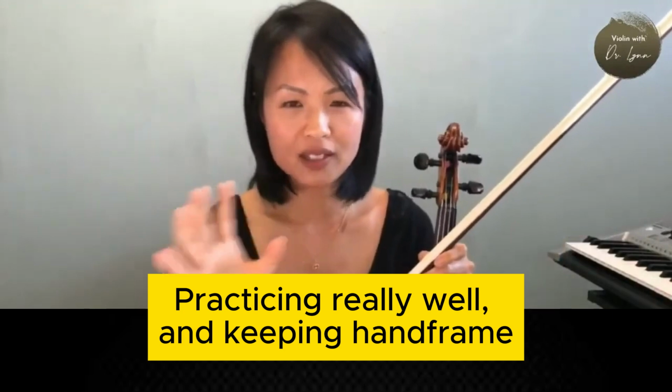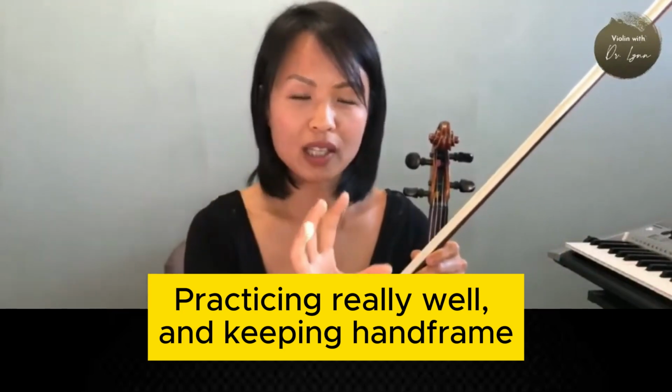That's got good hygiene. But when I'm practicing, I'm making sure that I'm aware that whenever I play that, let's say the A, the fourth finger A, I'm practicing with that intent to drop it cleanly and avoid fishing. Okay, so it's a two-part hygiene question, practicing really well and also keeping hand frame.